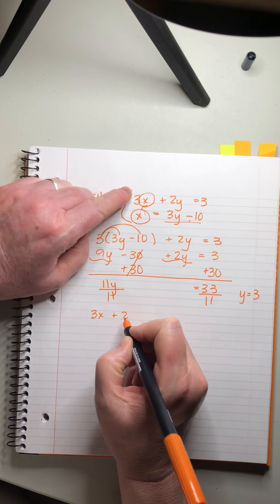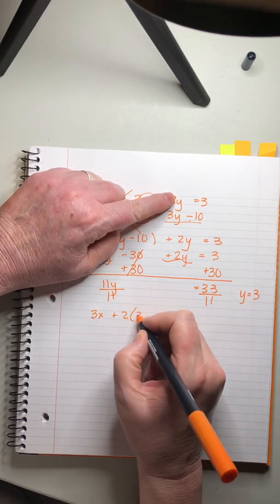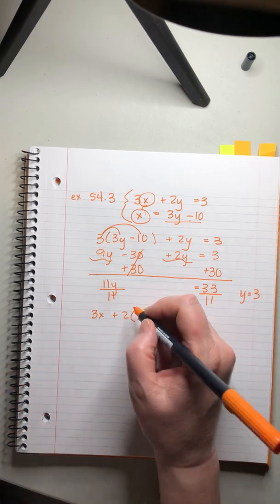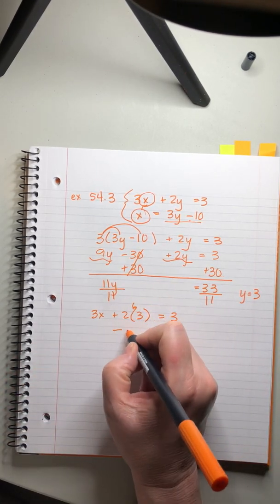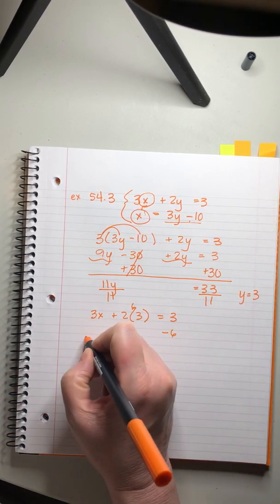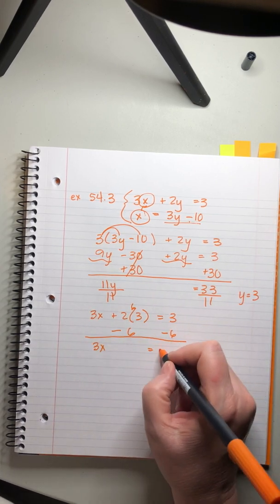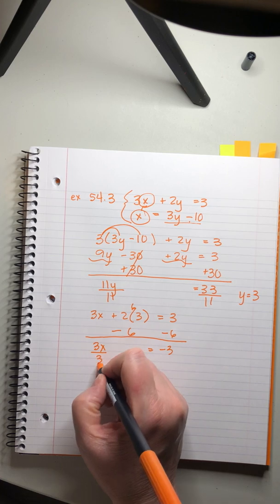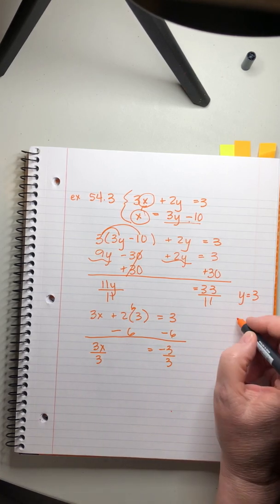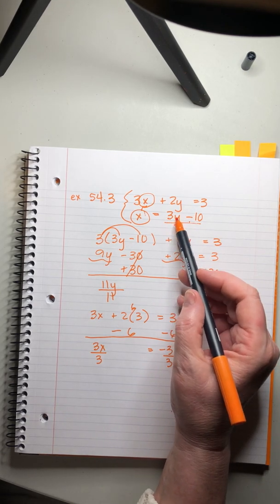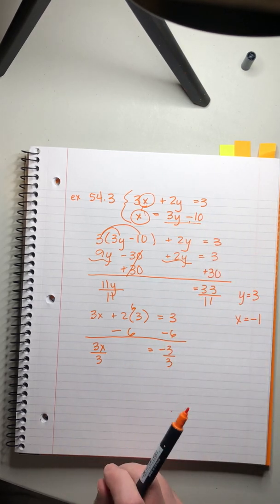3x plus 2y, and y is equal to 3, equals 3. Yeah? 2 times 3 is 6, so I'm going to subtract 6 from both sides. 3x equals minus 3. X equals minus 1. All right. And we can see it would have been the same thing here, right? Because it would be 9 minus 10 would be minus 1.